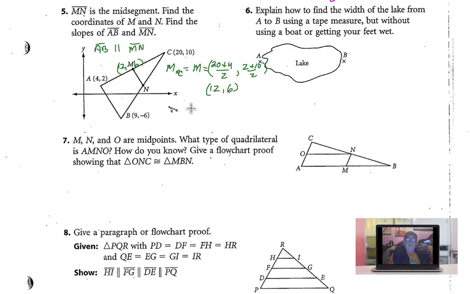Want to do the same thing for N? So the midpoint of BC is going to be point N, which is the average of the x's, 20 plus 9 divided by 2, comma, negative 6 plus 10 divided by 2. 29 divided by 2 is 14.5, or 14 and a half, and 4 divided by 2 is going to be 2. So this is 14 and a half, comma, 2 for the coordinates of N.